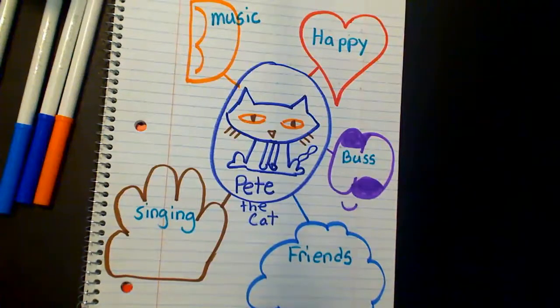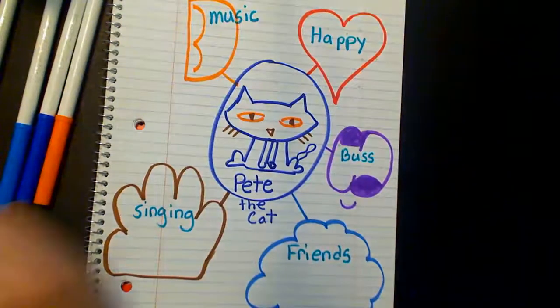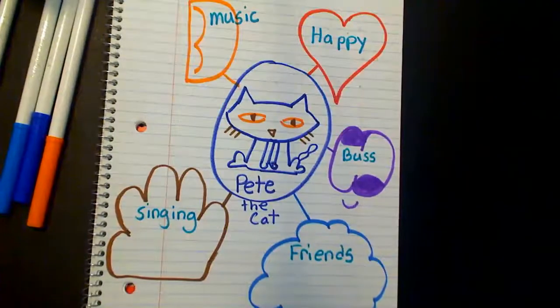So when you are doing this assignment, please make sure to add another word for each section of the graphic organizer. And this is going to conclude our reading lesson video.